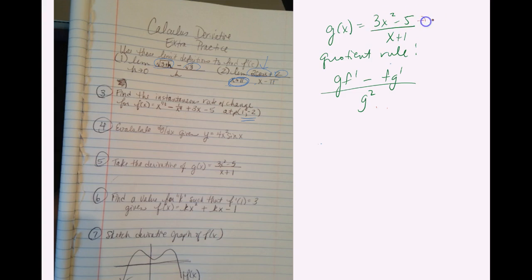Okay, this one's going to be f, and this one's going to be g, which means that my f prime, we'll write it right here, is going to be 6x, and my g prime is going to be 1. And now I know all 4 parts, and I'm just going to plug it in down here, okay? So what is g? 3x squared minus 5, f prime, 6x, minus f, which one's f?